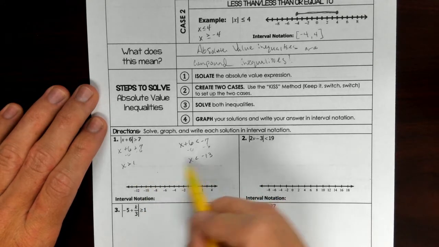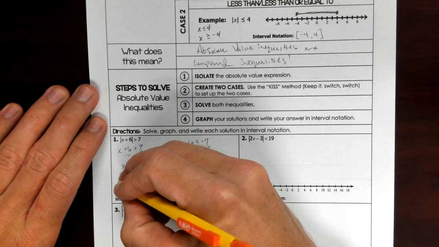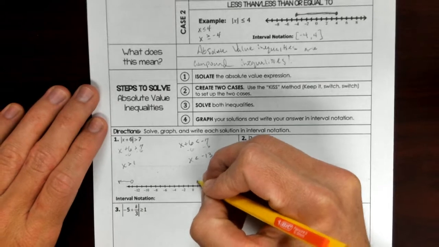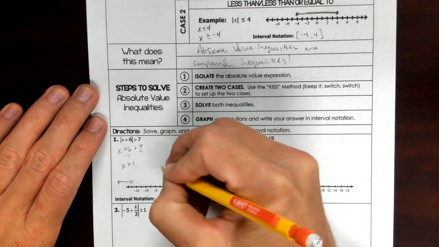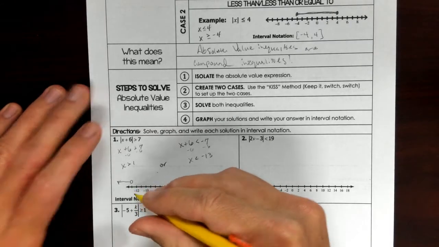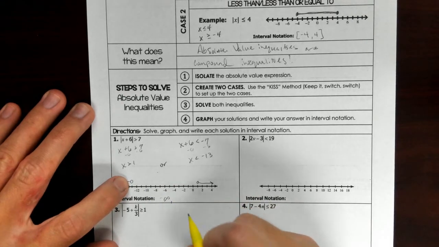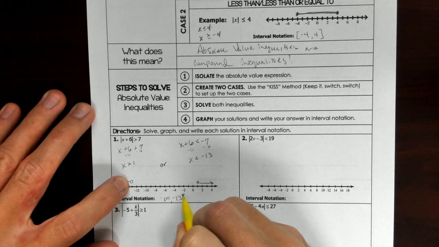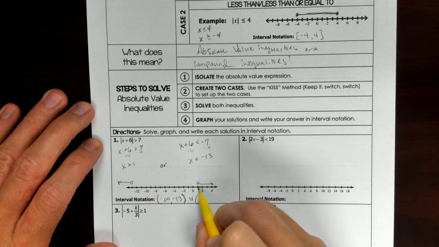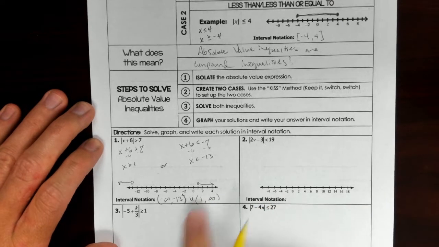Now, both of these are not equal to, so they're both open circles. Here is negative 13. X is less than that. Here's positive 1. X is greater than that. So we know that we have an OR inequality. How do I write that in interval notation? The inequality starts at negative infinity and ends at negative 13. Again, it does not touch, so we have parentheses on both. Union with starts at positive 1 and goes to positive infinity. Again, it does not touch. It's not equal to.